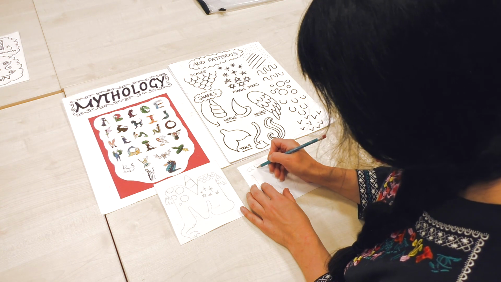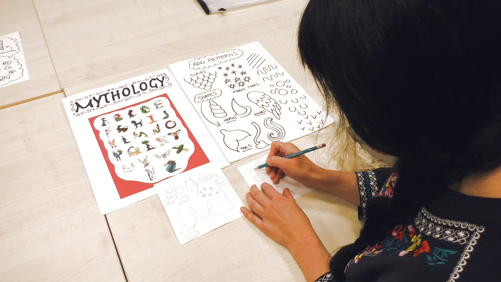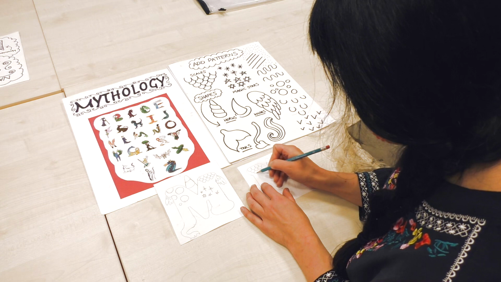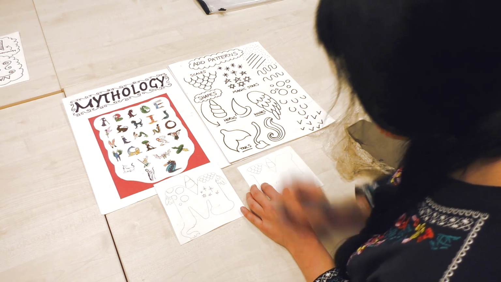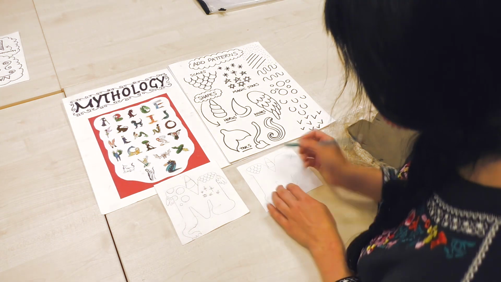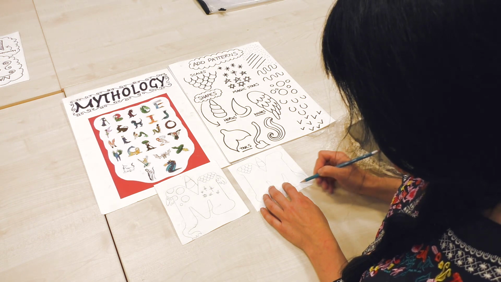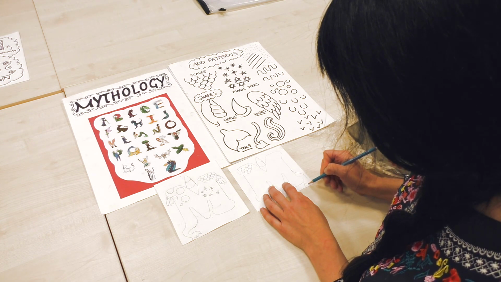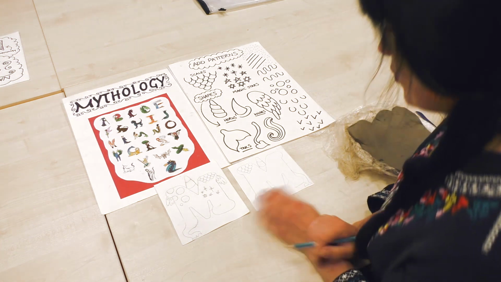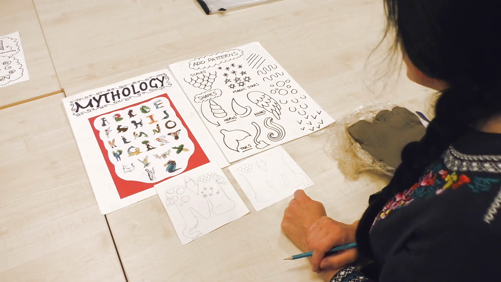But also things like scales. If I wanted to make it more of a mermaid, we would maybe show how simple lines repeated to make a pattern can help create that, and also the idea of adding things on to the side would be important too.